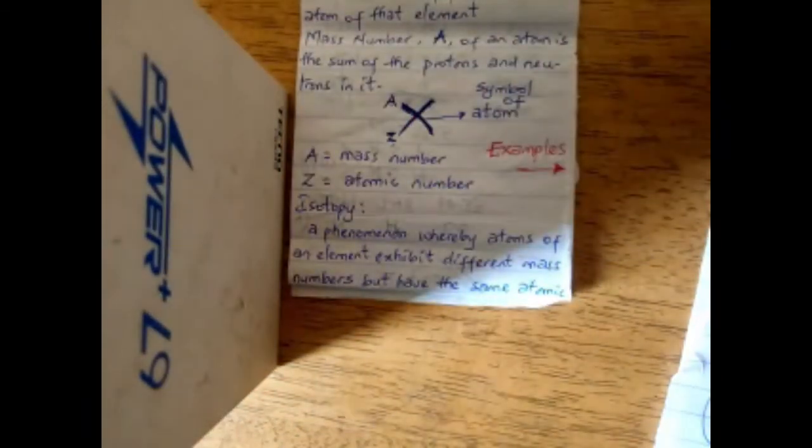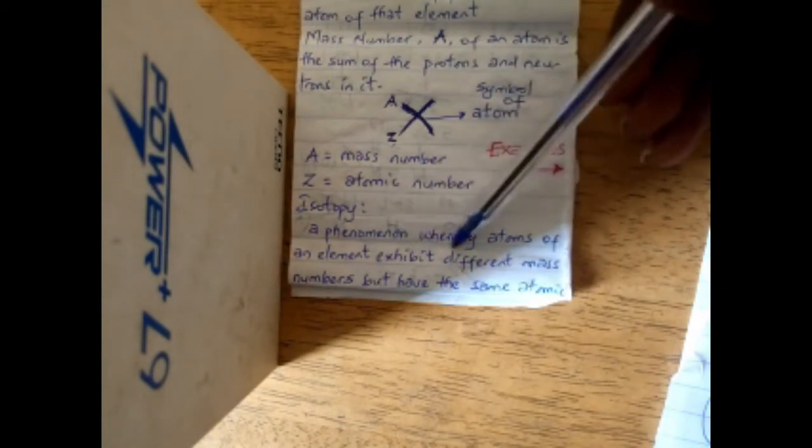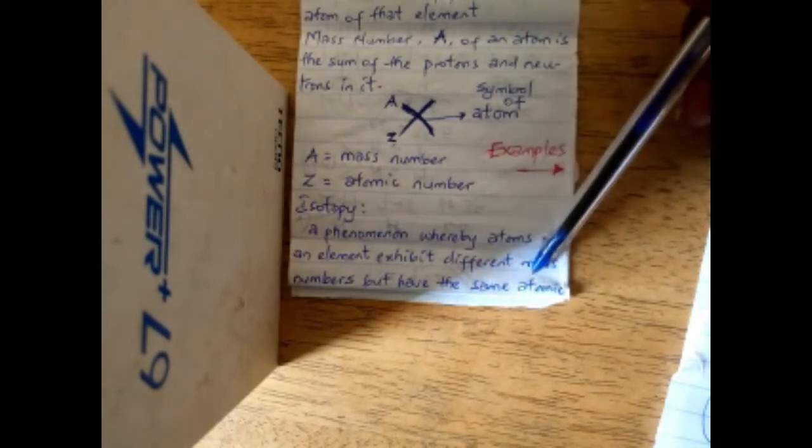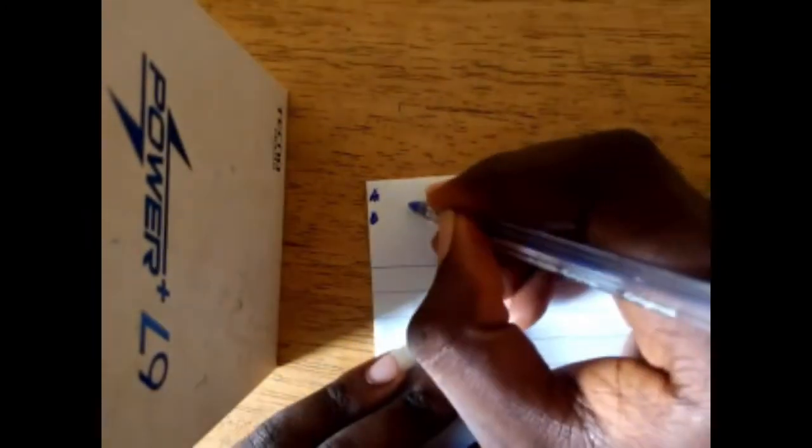Isotopy is a phenomenon in which atoms of an element exhibit different mass numbers but have the same atomic number. When we talk about isotopy, this is a simple phenomenon in which atoms of an element have different masses but the same atomic number. A good example of isotopy is what we see in chlorine. Chlorine exhibits isotopy. Carbon also exhibits isotopy. Oxygen also exhibits isotopy.